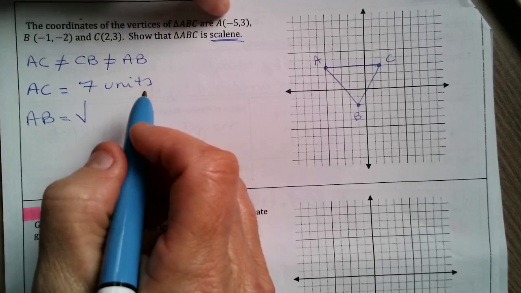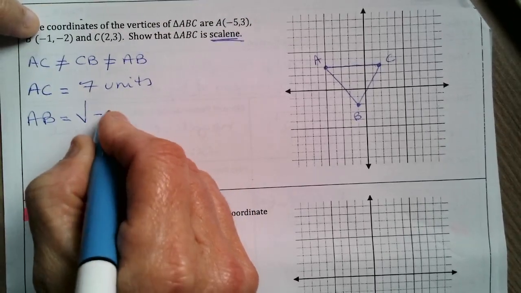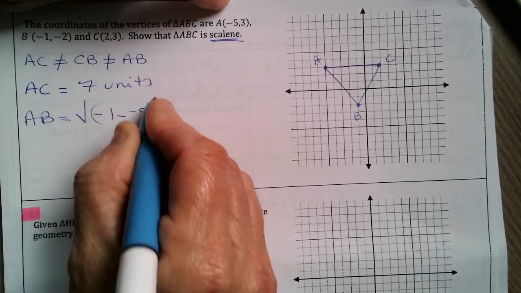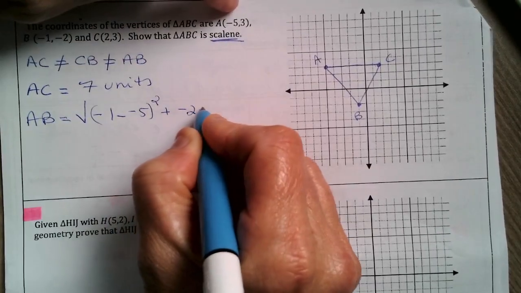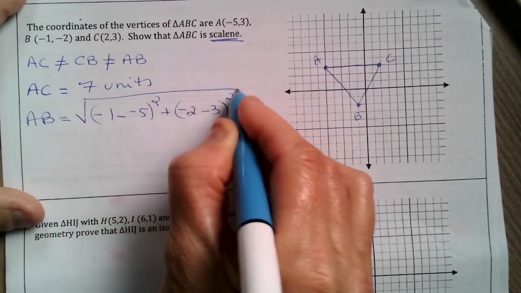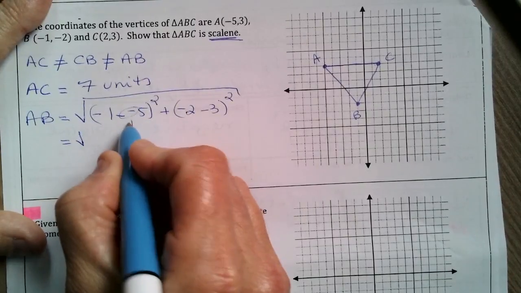So here I have negative 5. Sorry, let's start with x2. So negative 1 minus a negative 5 squared plus negative 2 minus 3 squared. So here this becomes a plus.